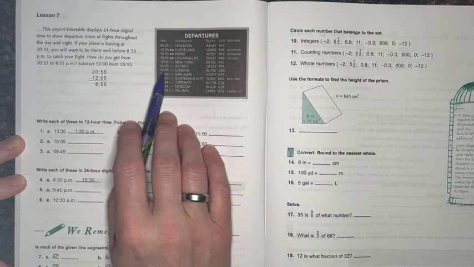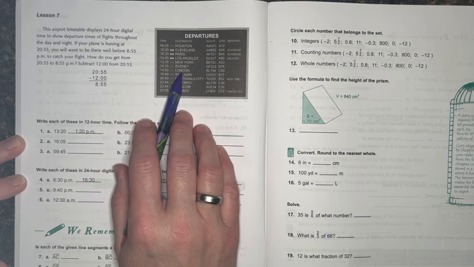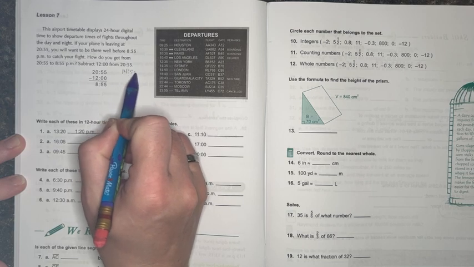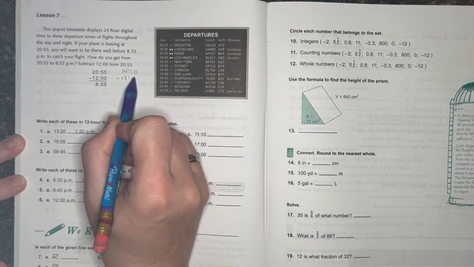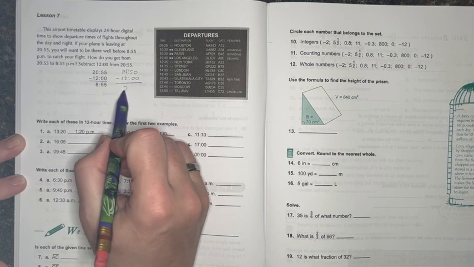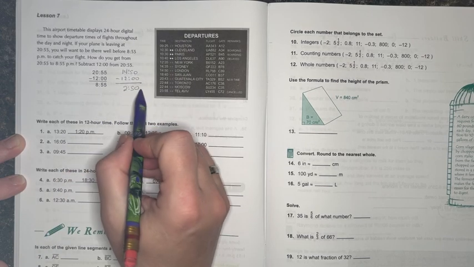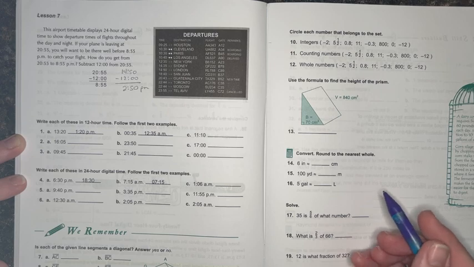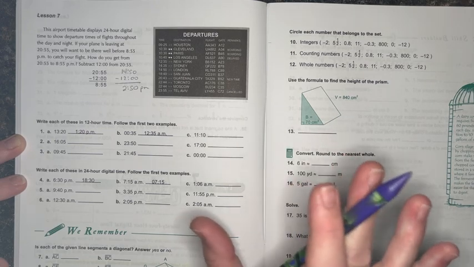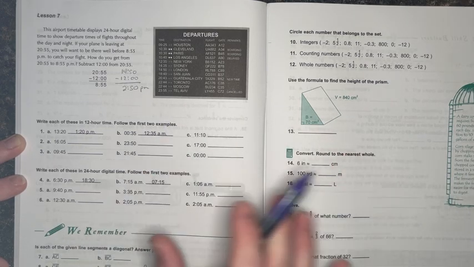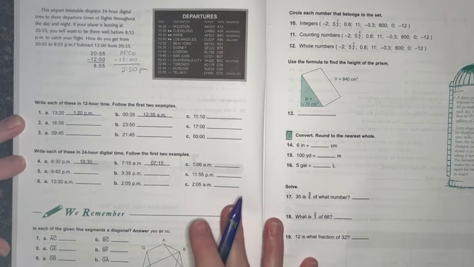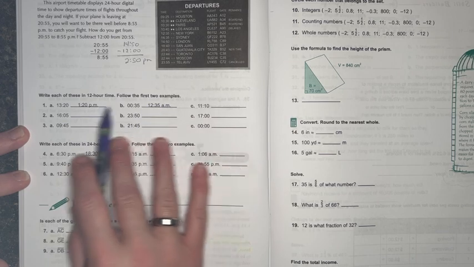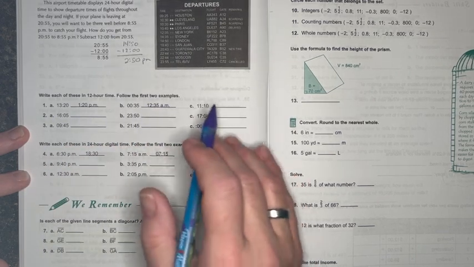So here is the departure list, right? So 14:50 is what time the flight leaves for London. If you take 14:50 and you take away 12, okay, you're left with 2:50. The flight is at 2:50 p.m. Okay, so you better be there by probably 1 at the latest. Give yourself a little bit of time to get through TSA. All right, write each of these in 12-hour time and follow the first two examples. They're done for you.